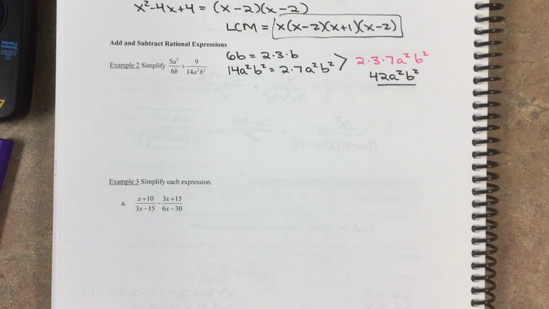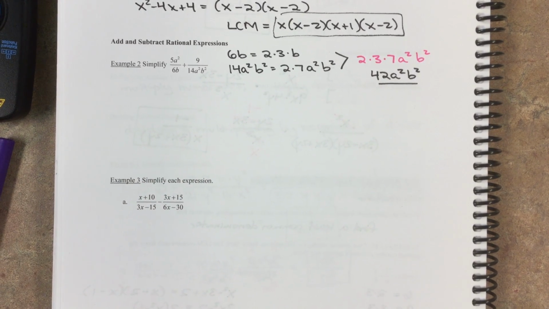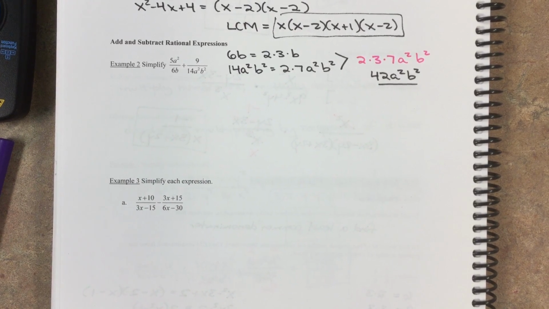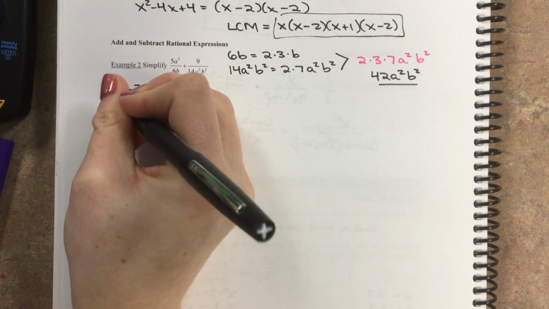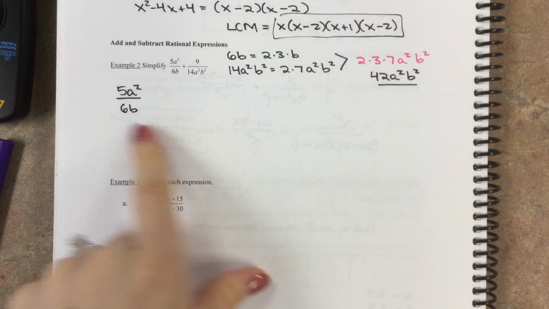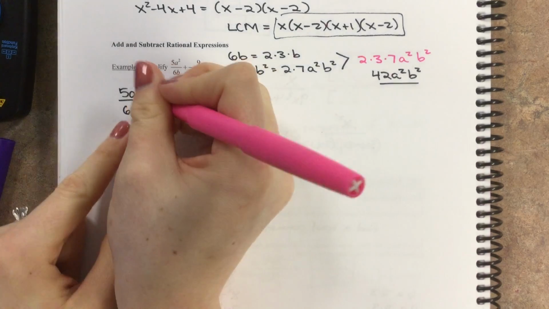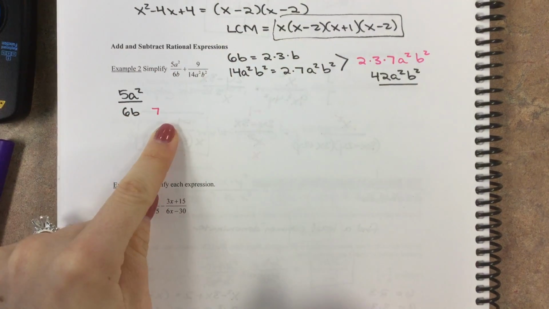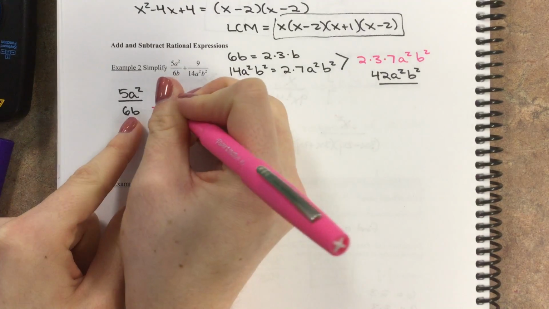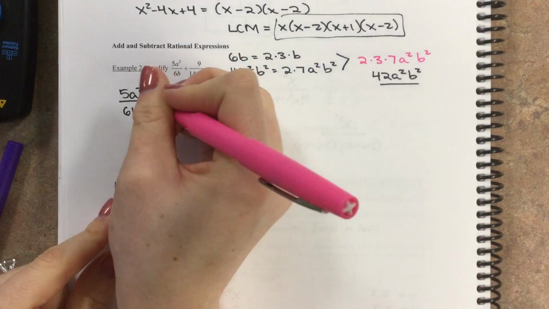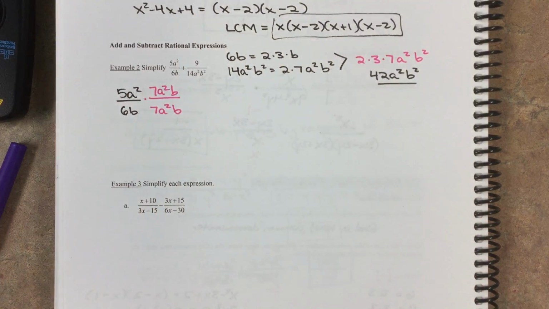So what I need to do now is convert this and this to have that same denominator. I'm going to multiply in basically whatever is missing. So I'm going to start with the first term, 5a squared over 6b. I need to get this denominator to be this. So I'm going to multiply in 6 times 7 would give me 42. And then I'm missing both the copies of a, and I'm missing 1 more copy of b. You're going to multiply top and bottom by the exact same thing. We just call that a fancy one.